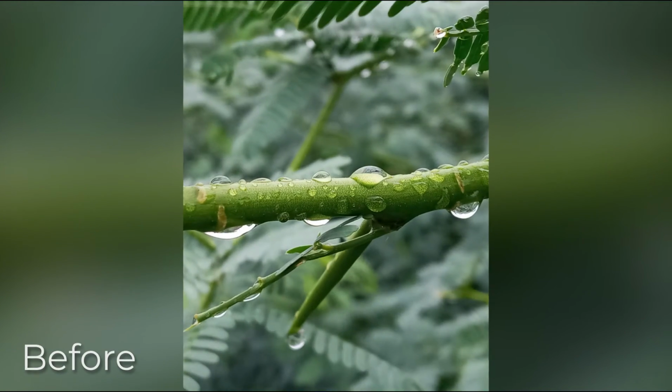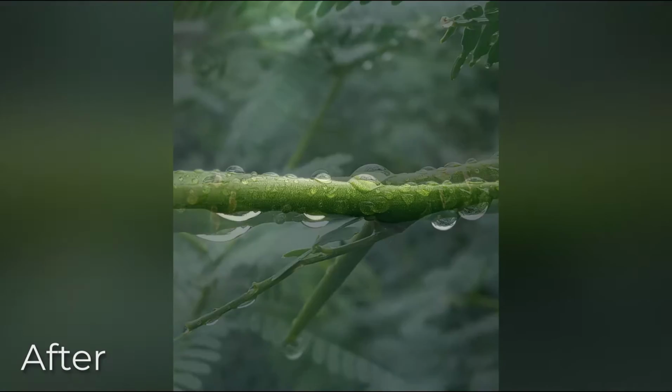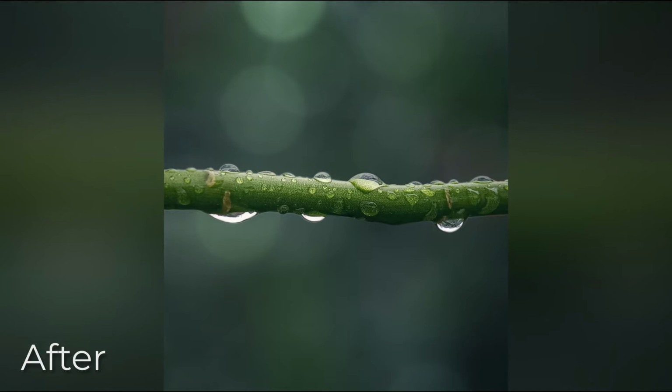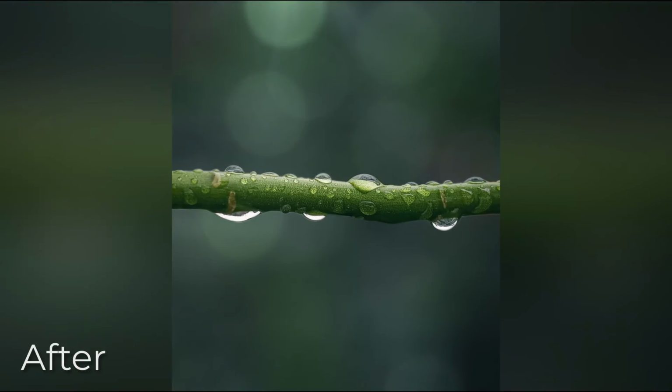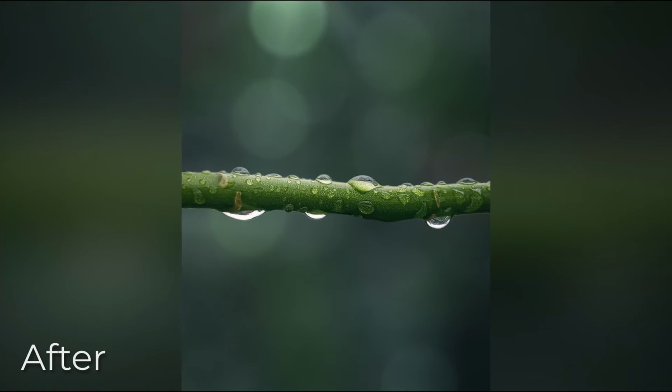So in today's video, we will be transforming this photo into something like this. You might not believe me if I told you that I took this photo with my budget phone, and the magic happened when I edit it. So let's jump to Photoshop and get started.